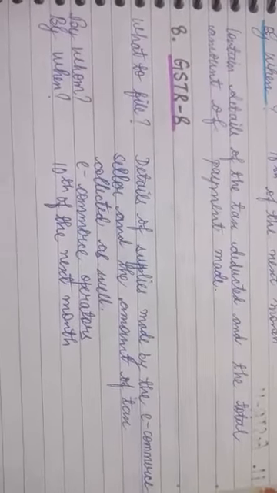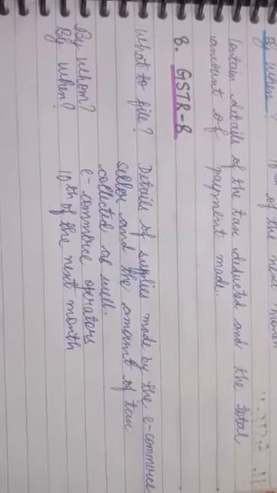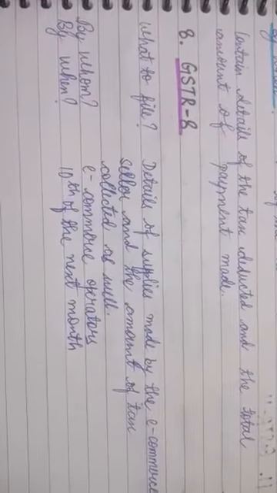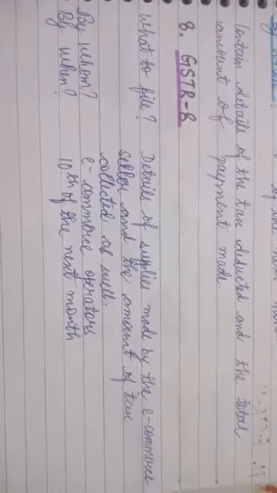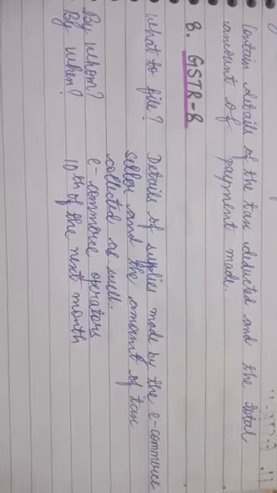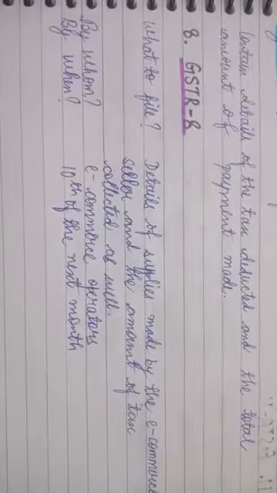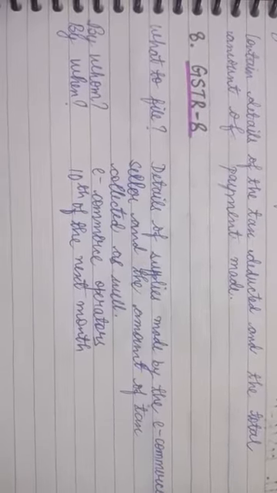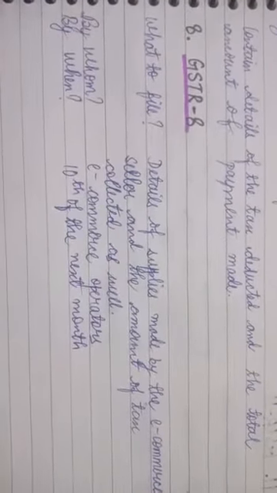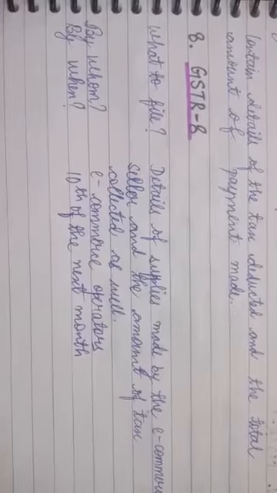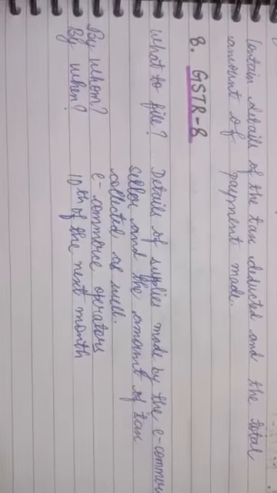Now the eighth type of return, that is GSTR8. In what to file we have details of supplies made by the e-commerce seller and the amount of tax collected as well. By whom it is to be filed? It is to be filed by the e-commerce operators. By when it is to be filed? It is to be filed by the 10th of the next month.